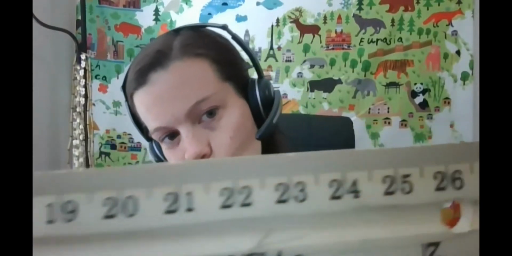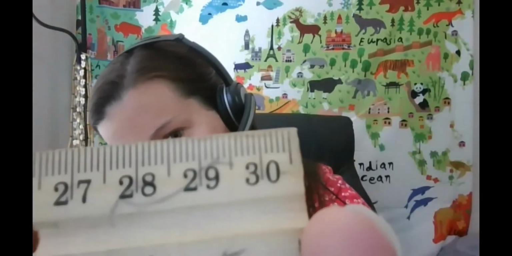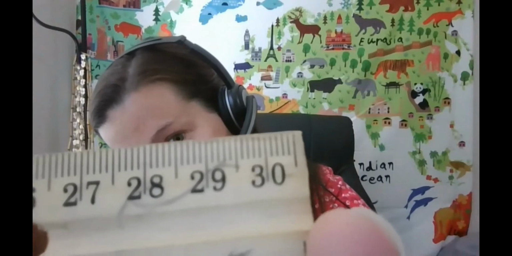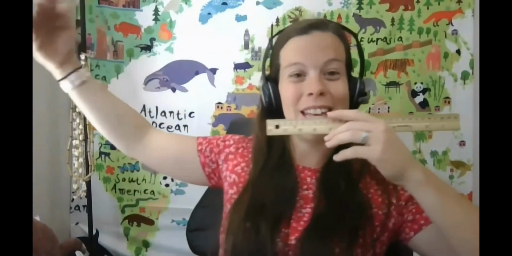This ruler only goes to just over 30 centimeters. So it's more than 3 of these. Whereas inches, you have 3 of that. 3 rulers to make a yard. So 100 centimeters is a meter.